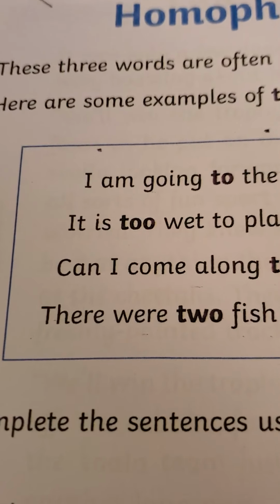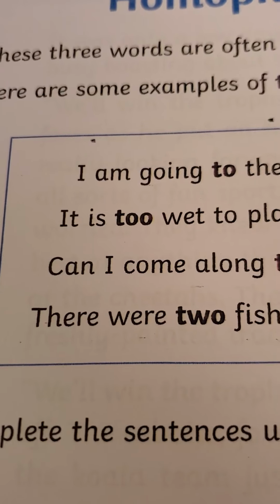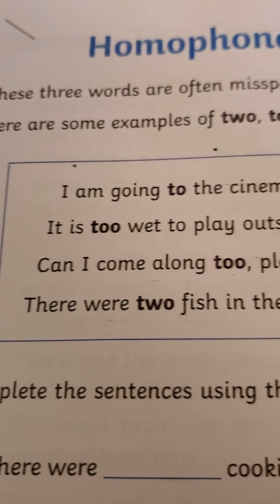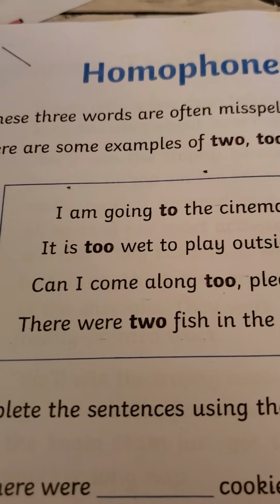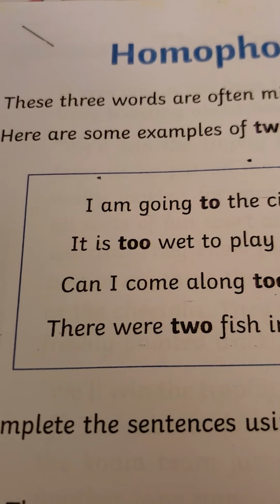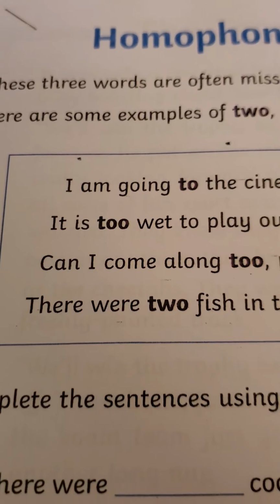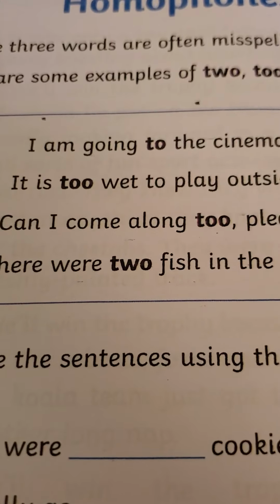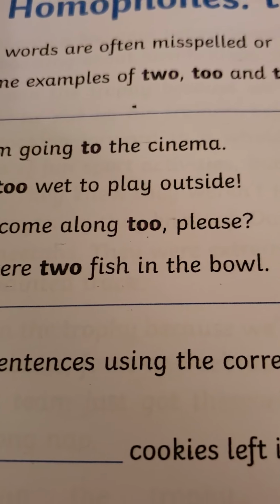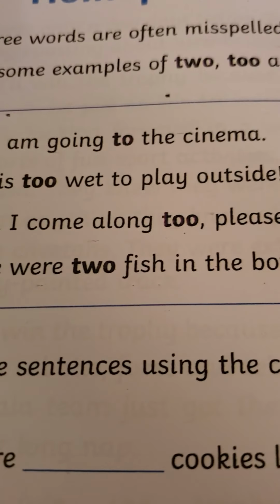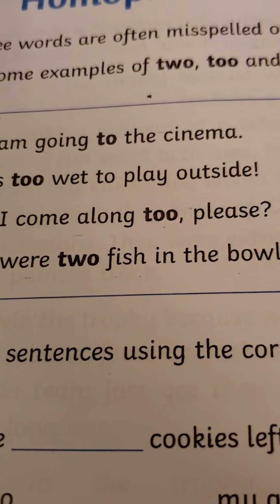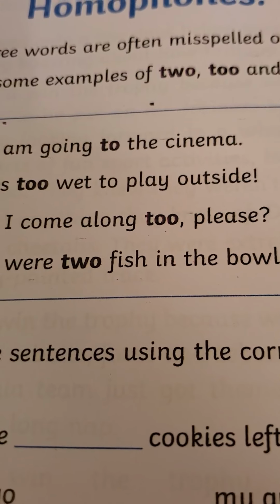It can mean more than you need or more than you want. So it is too wet to play outside. So wetter than you need or want. It is too wet. And it can mean also. Can I come along too, please? Can I come along also, please? So it has those 2 different meanings. So just bear that in mind.